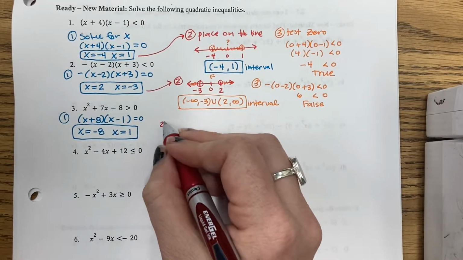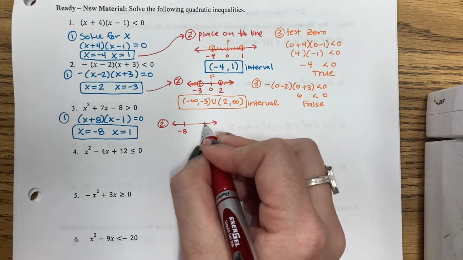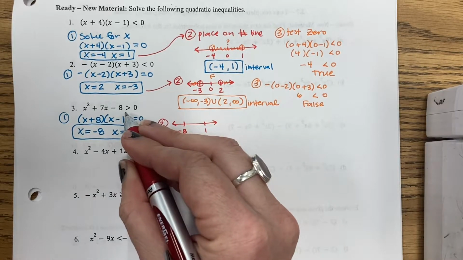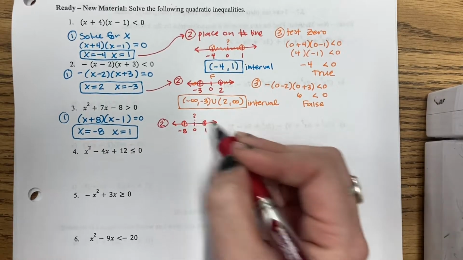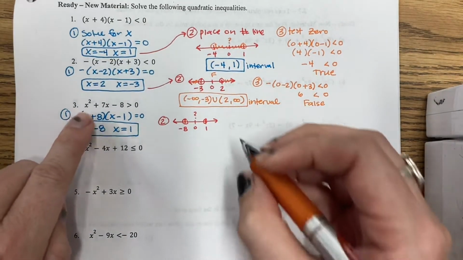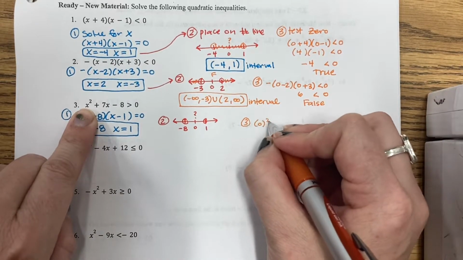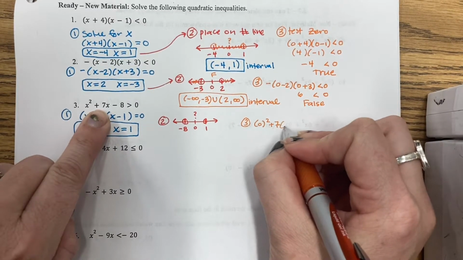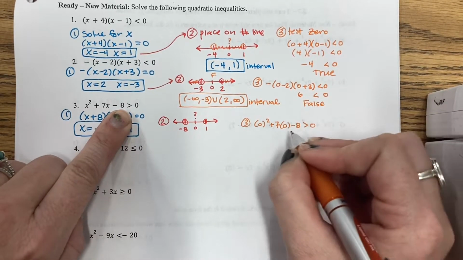I place them on my number line. They are open dots, and I'm going to look for 0. I'm going to test 0. When I plug 0 in, 0 squared plus 7 times 0 minus 8 is greater than 0.